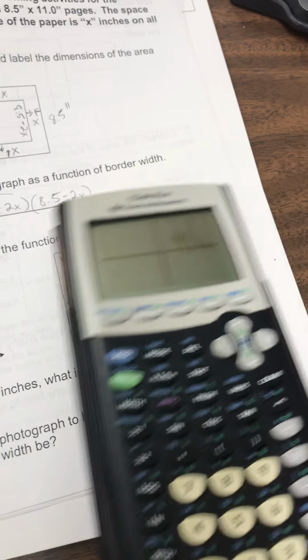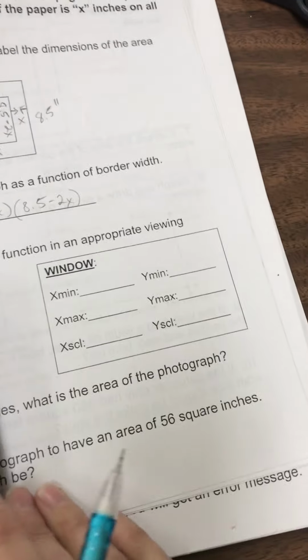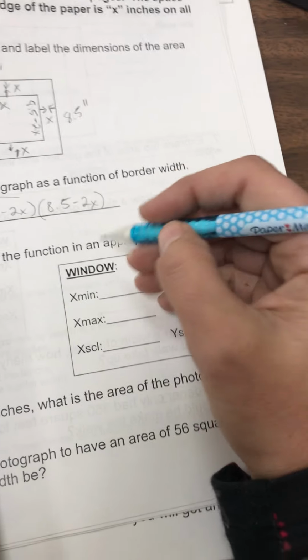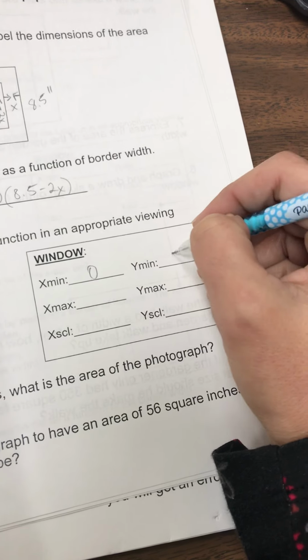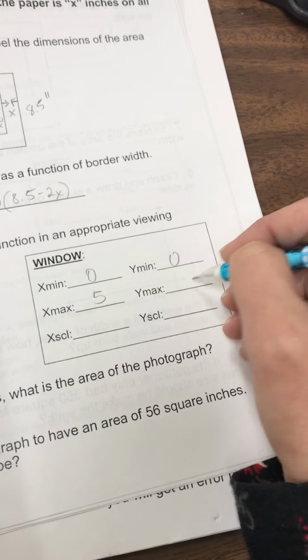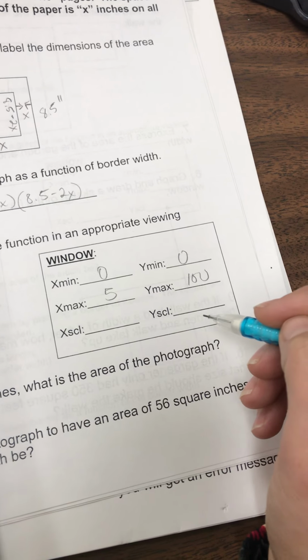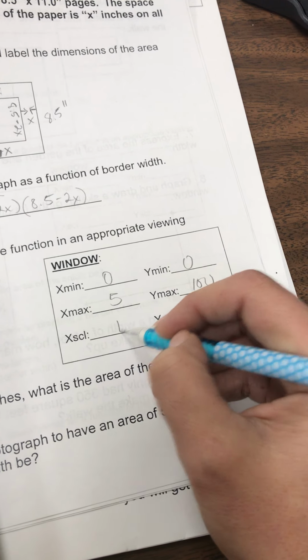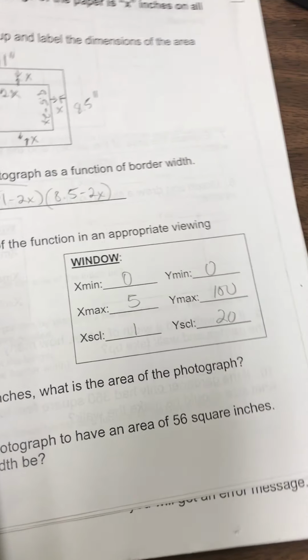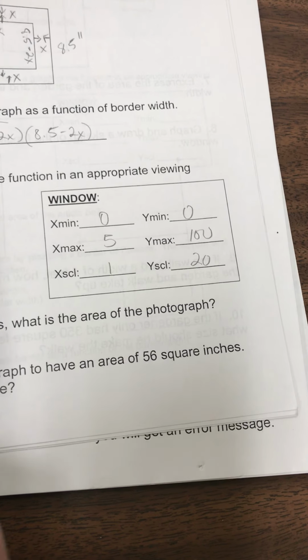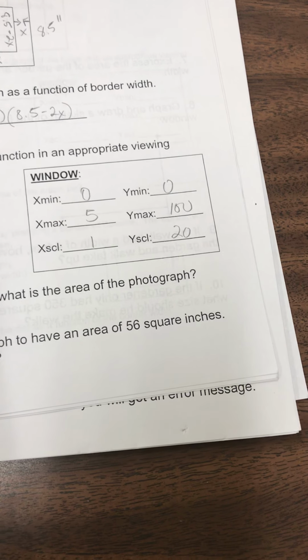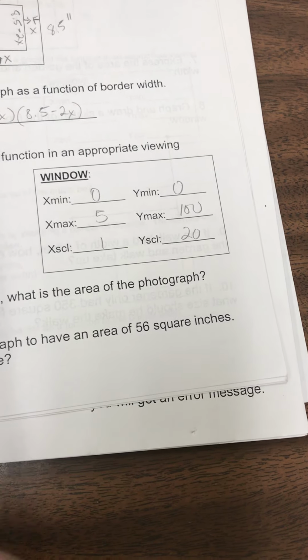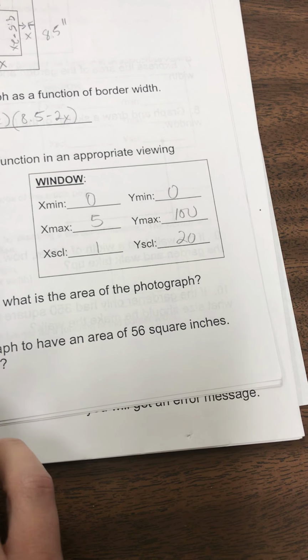I'm going to look at the window. I don't care about negatives, so we're going to go 0 and 0, then 5 and 100, and now 1 and 20 as our scales. I think I typed something in wrong.